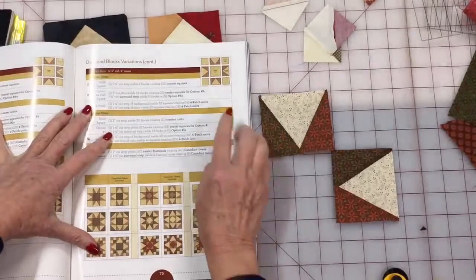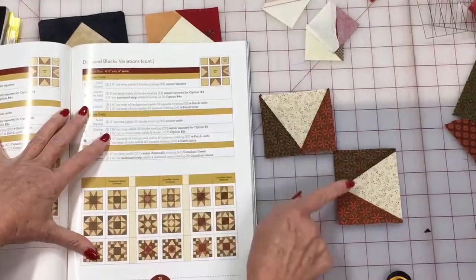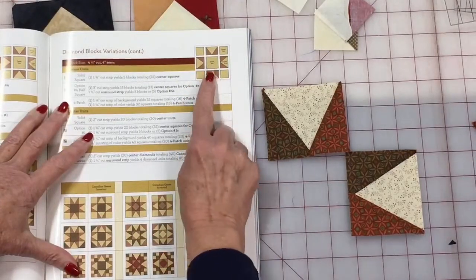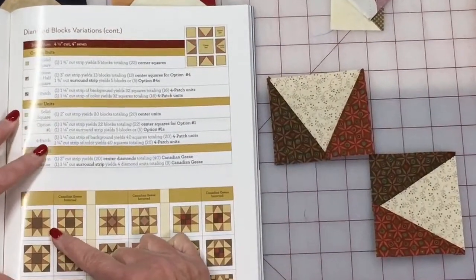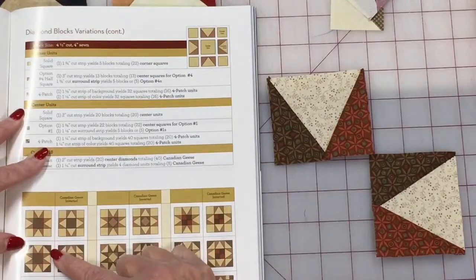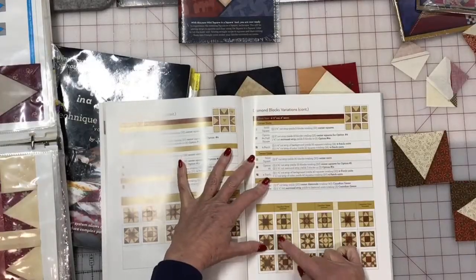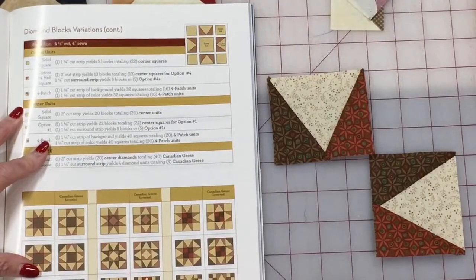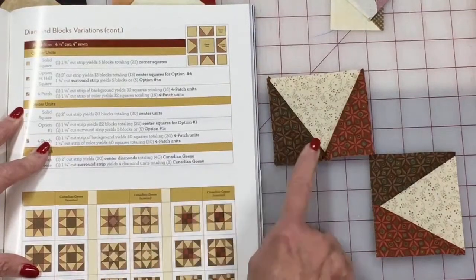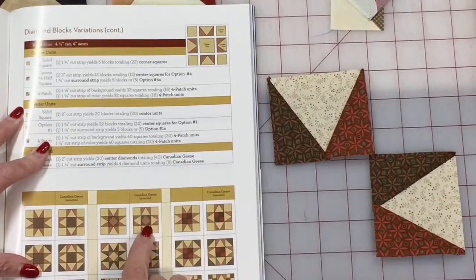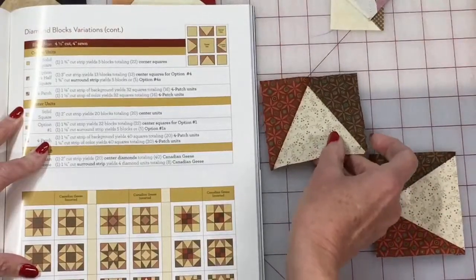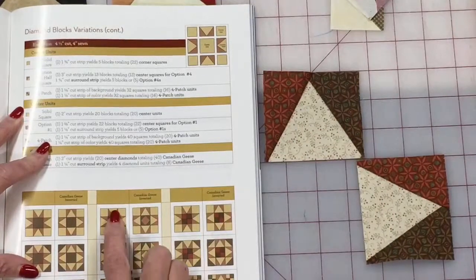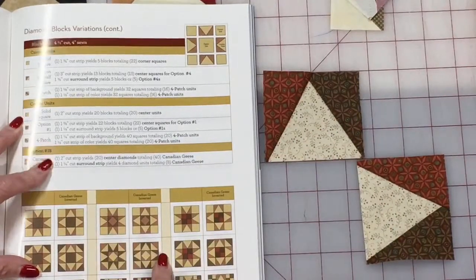Okay, so if you have your star with your points going out like you do here, once again, look how you can change the corners and change the center to get different looks. So you can see plain corners, half square triangles, 4 patches. In the centers you can see option 1s or 4 patches. But look, see, these have the points going out. Look what happens when you flip them and the points go in. Instead of an 8-pointed star, you would get a 4-pointed star. So you can do points out, points in, change the corners, change the center.